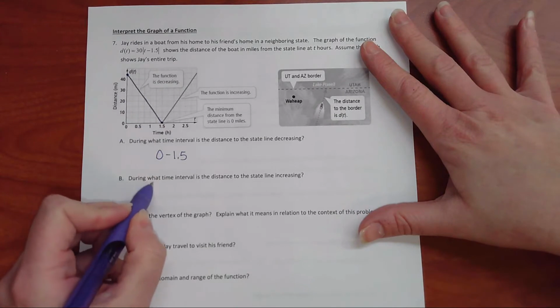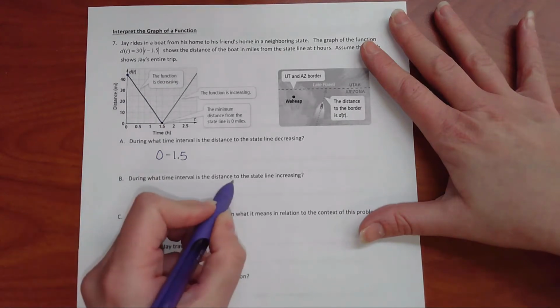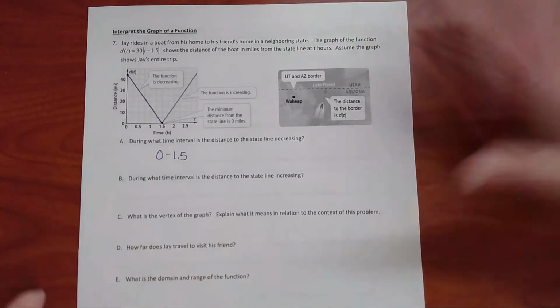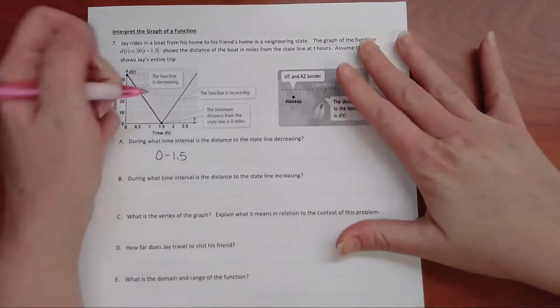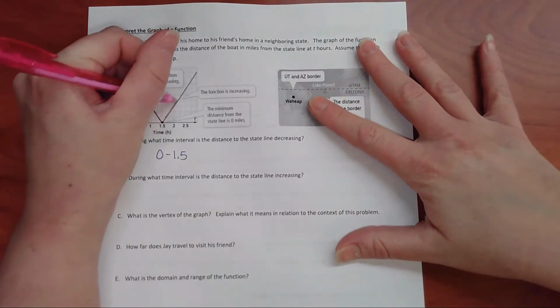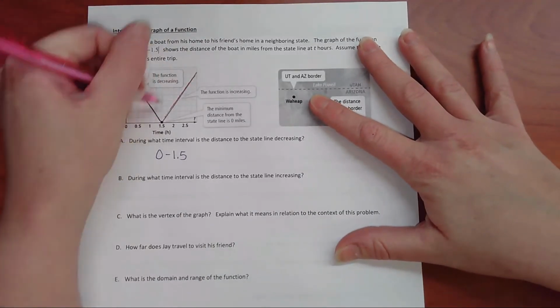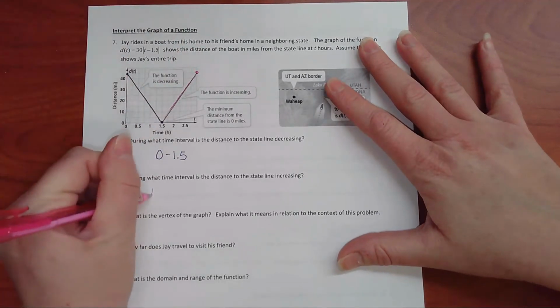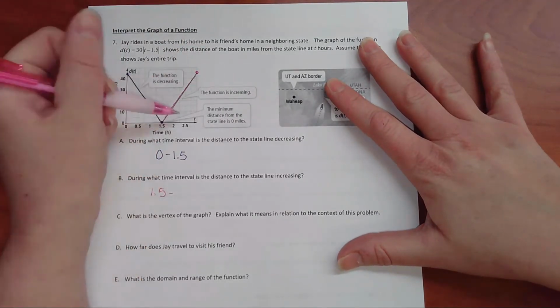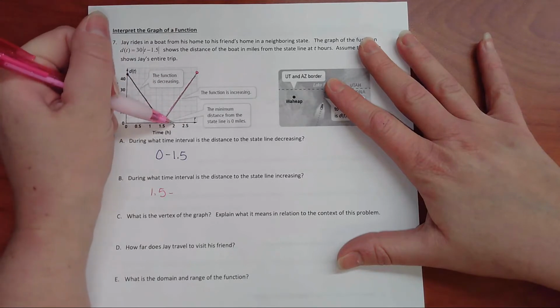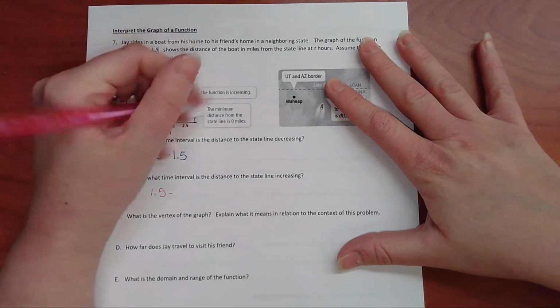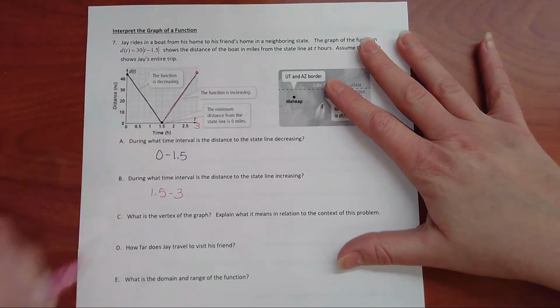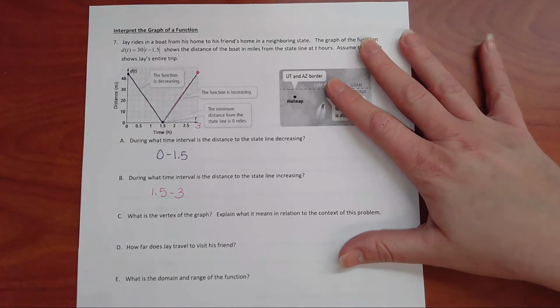Then it says, during what time interval is the distance to the state line increasing? So it's increasing from here. It's increasing right here, going up. So from here to here. So from 1.5 to, let's see, that's 2.5. This would be 3. So 1.5 to 3. That's really all you're doing today, guys.